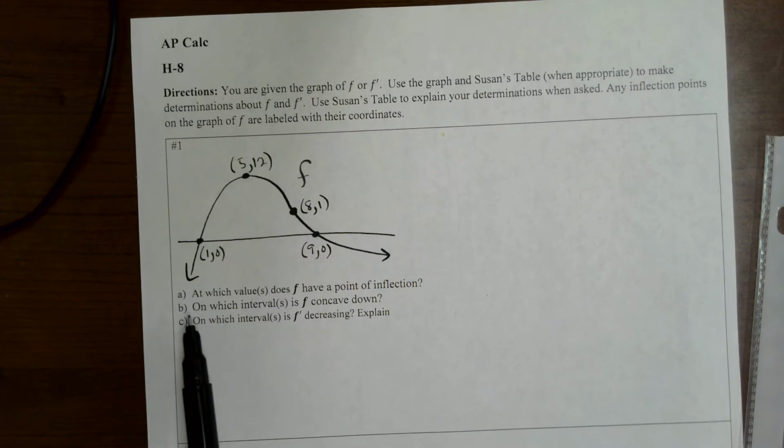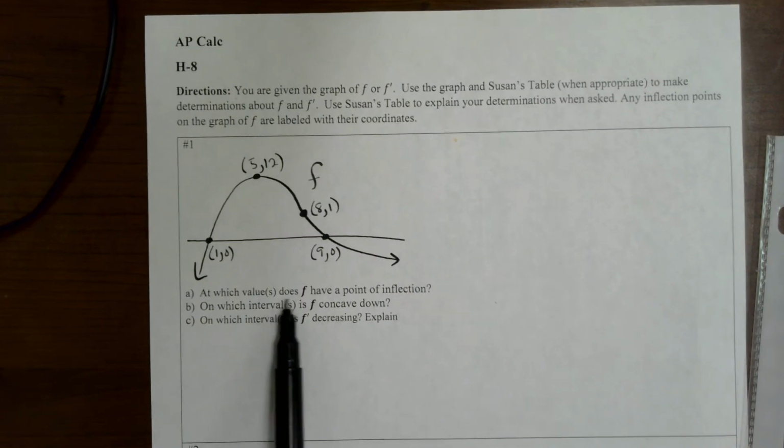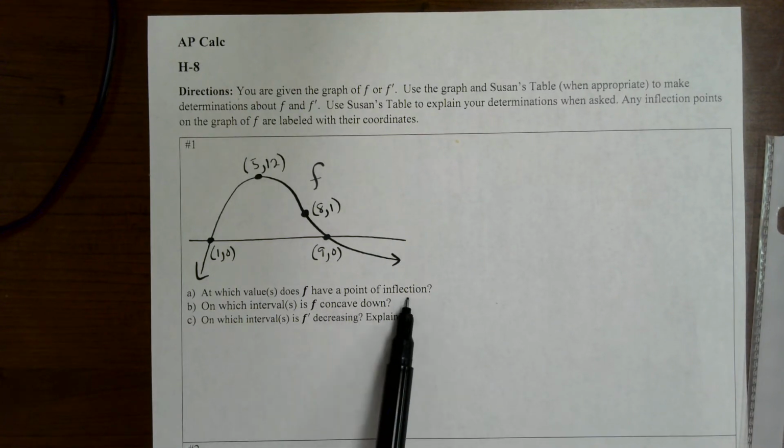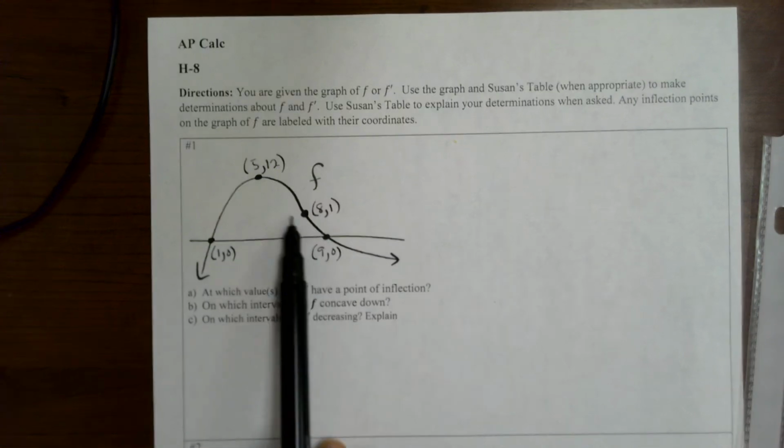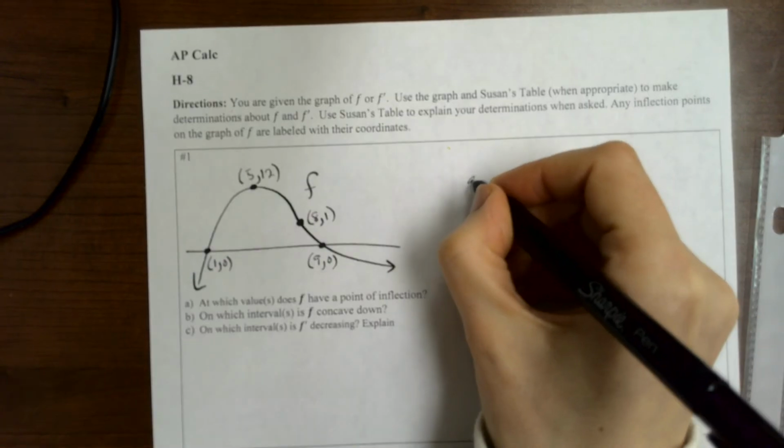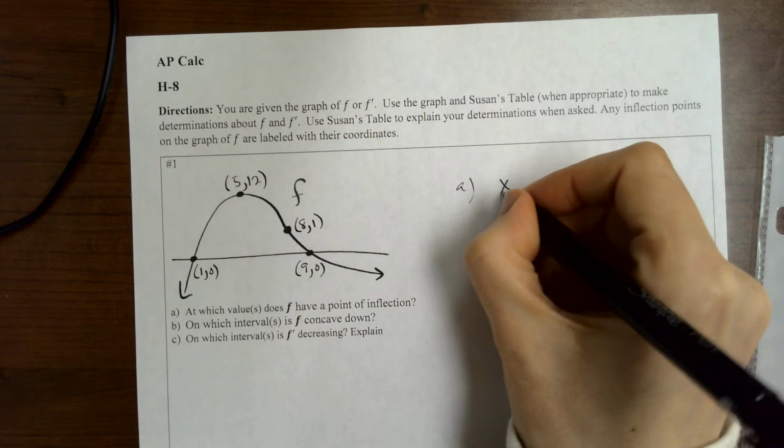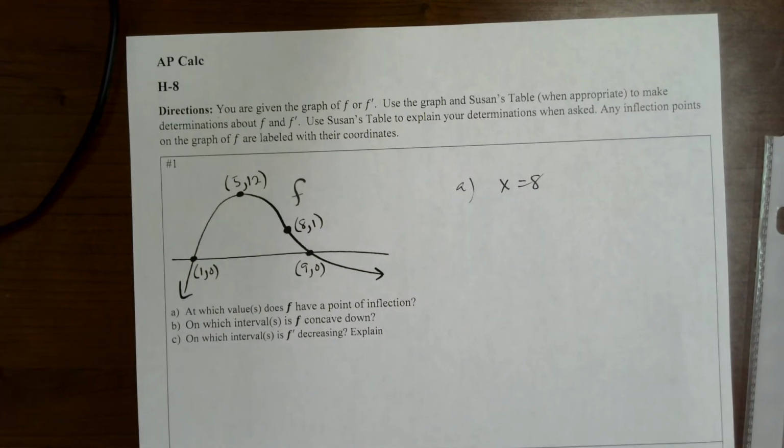Now let's read. At which value or values does F have a point of inflection? Oh, that's actually easy. It's labeled. So for part A, at x equals 8, because they're asking for at which value. When they're asking at which value, the answer is an x coordinate or an input.